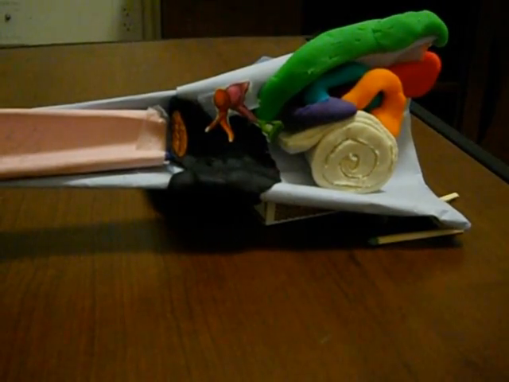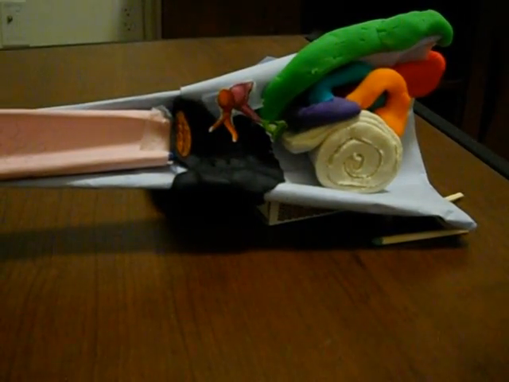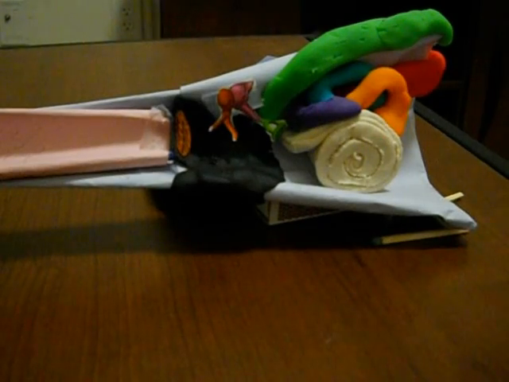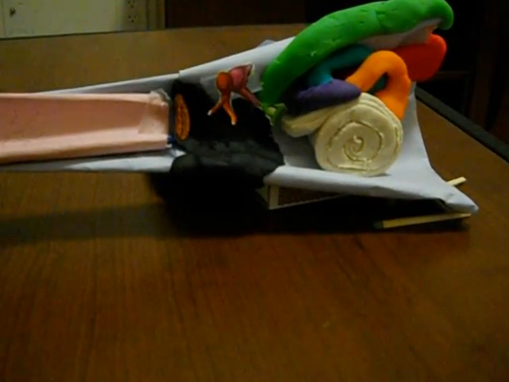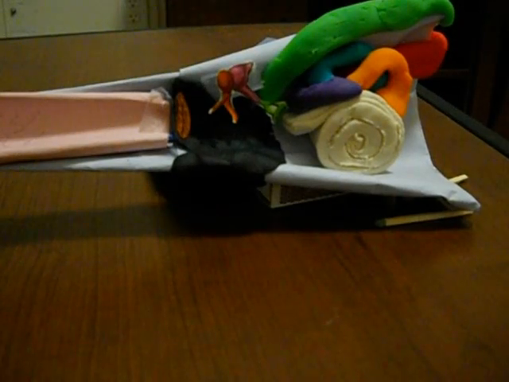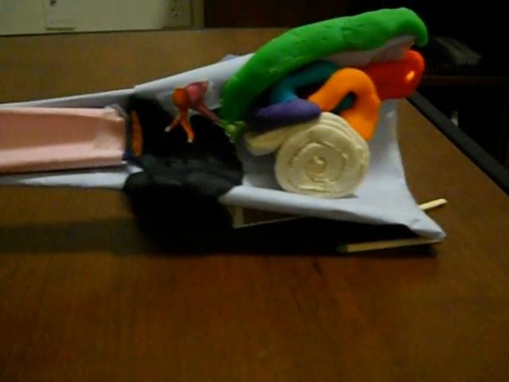So as the fluid swishes back and forth within the cochlea, it triggers the electrical signal, and those signals travel out through the auditory nerve, which is back here.